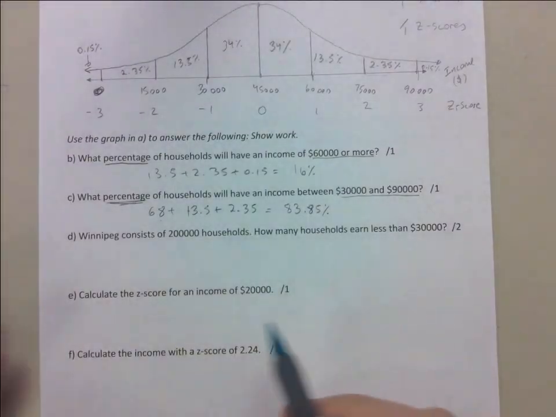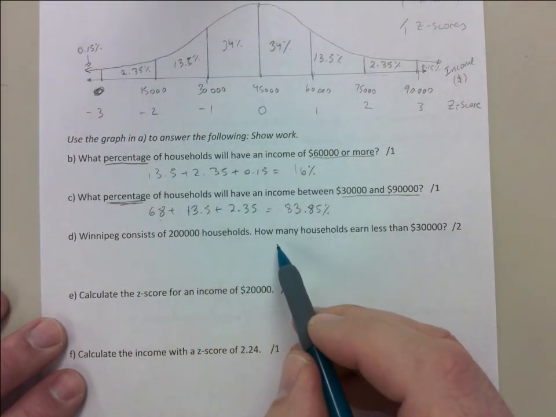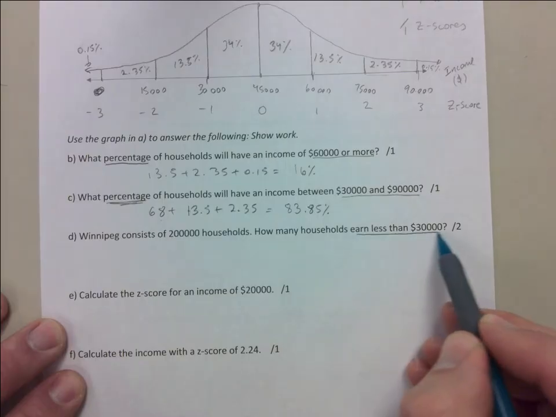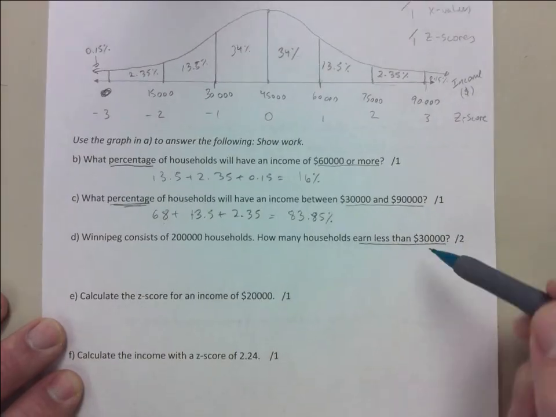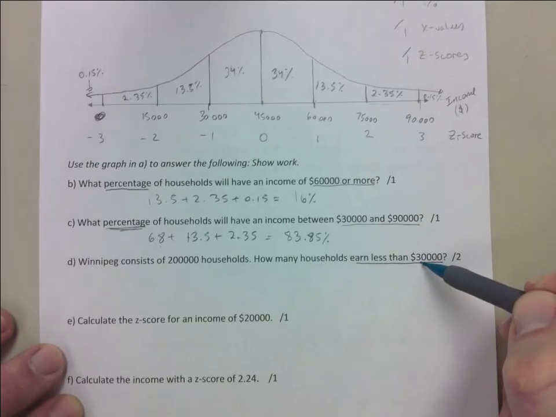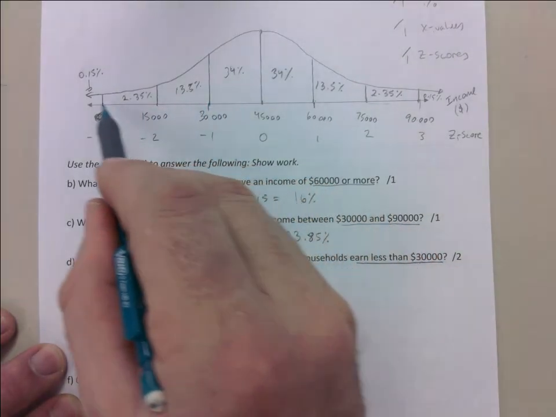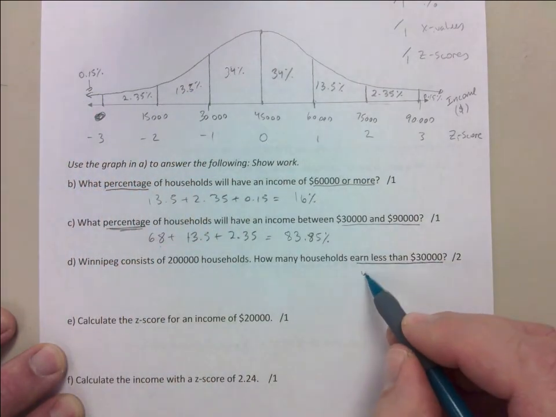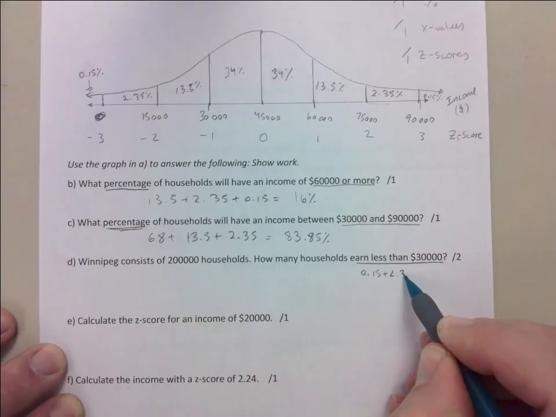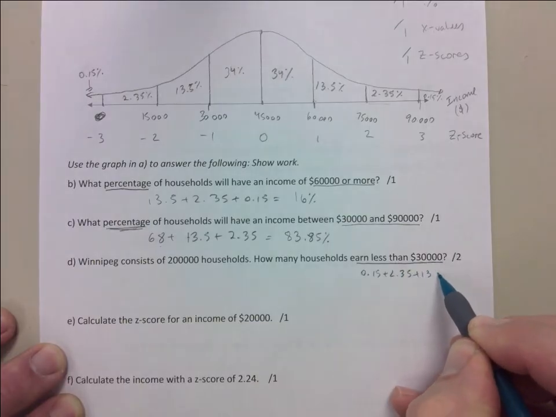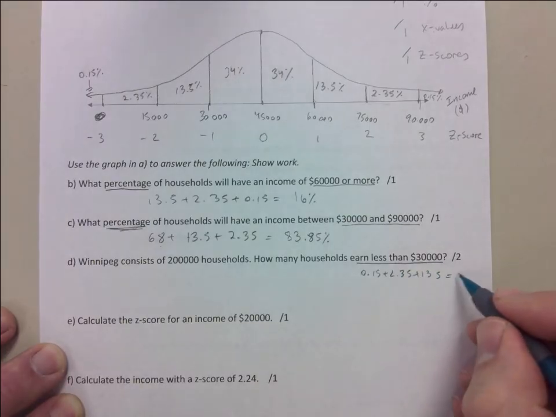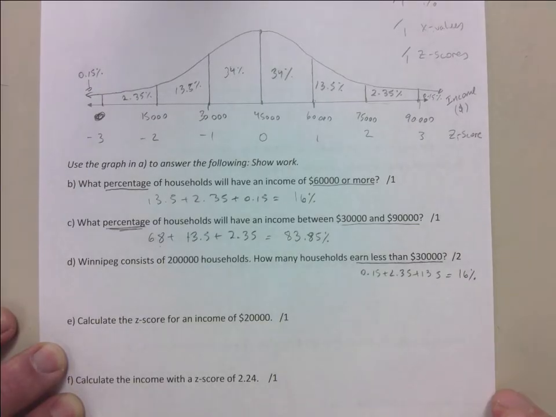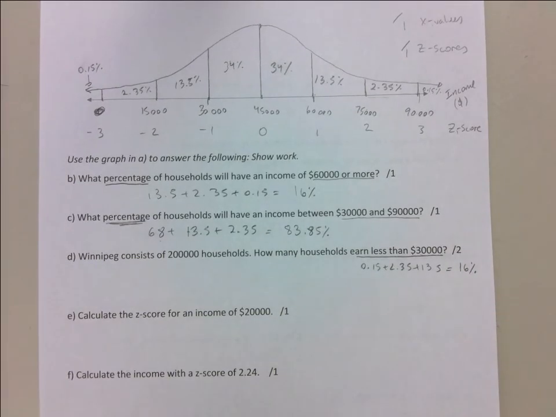Winnipeg consists of 200,000 households. How many households earn less than 30,000? Figure out this part first. Less than 30,000 is these 3 here. That is 0.15, 2.35, 13.5. That amounts to 16% of households making less than 30,000.